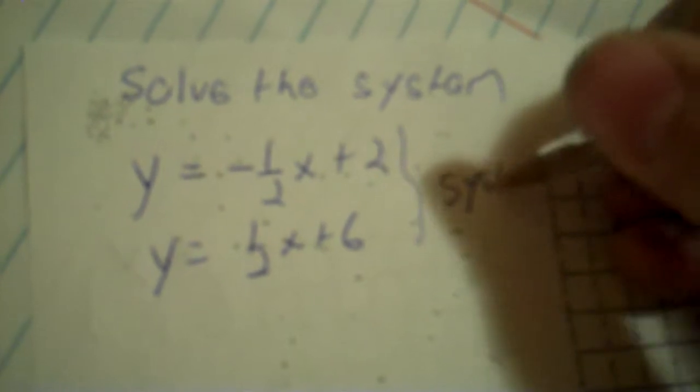Y equals negative 1/2 times x plus 2. Y equals 1/2 times x plus 6. When you have a system, that's what this means. It's a system. I don't care whether you write that or not. That allows us to actually find a value for x and y. Okay, it's made into a coordinate. Now what we need to do is graph both lines at the same time on the same plane.